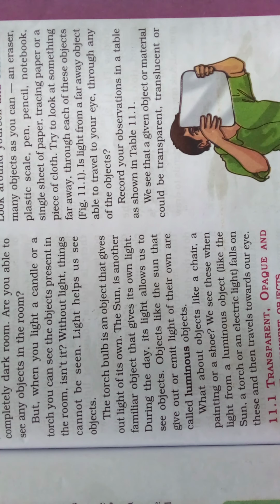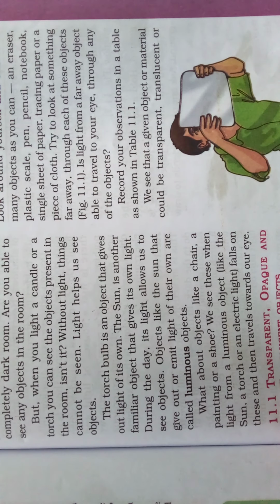The moon and planets do not have light of their own. These are called non-luminous bodies. Understood, children? Even the moon, we know, gives us light. Why? But the moon does not have light of its own. The moonlight that we see is the reflection of the sunlight that falls on it. So the moon and the planets, which do not have light of their own, are called non-luminous objects.